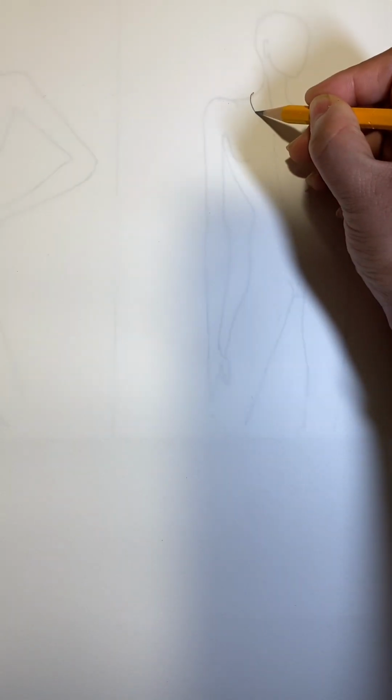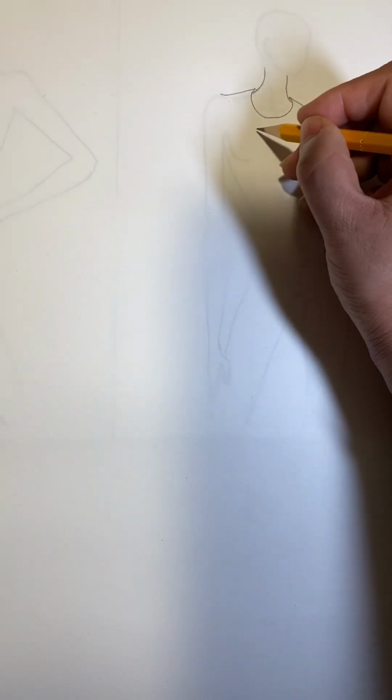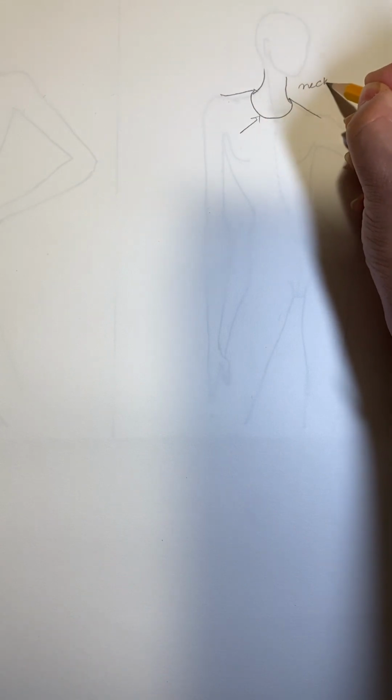This part that I'm drawing right now is the part that goes around the neck, and this is called a neckline.